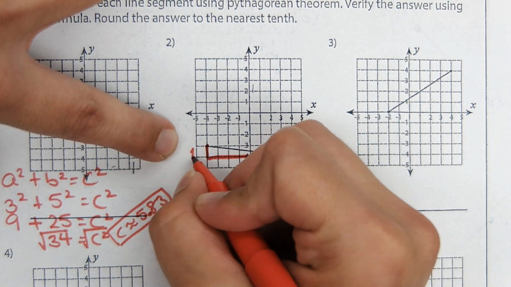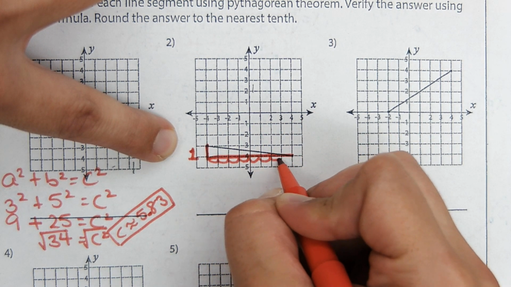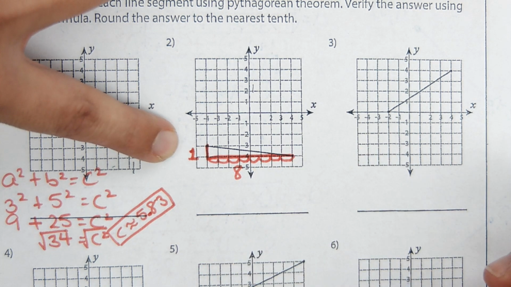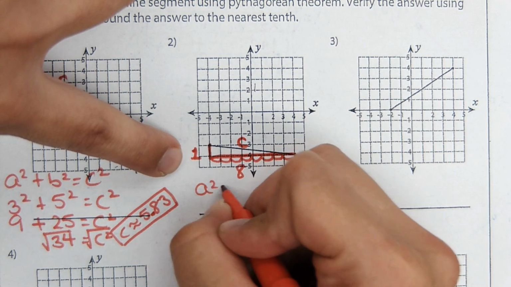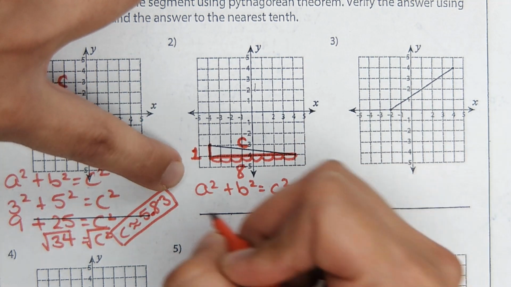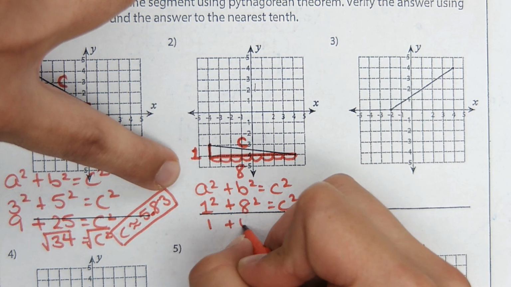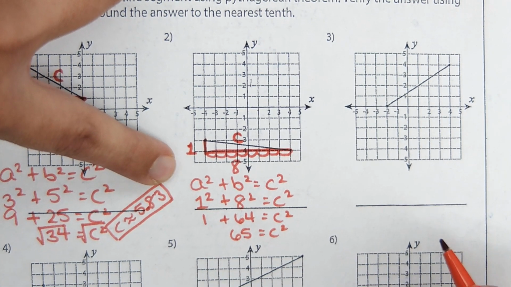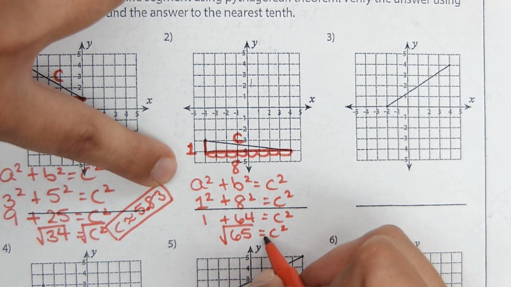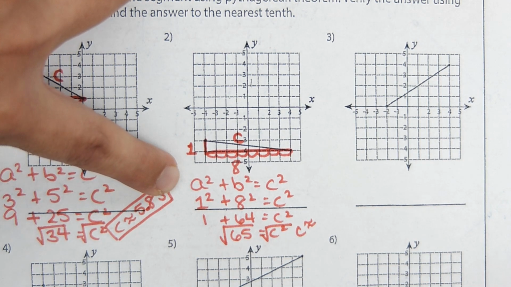Let's see, so this is 1 unit. And then this here, 1, 2, 3, 4, 5, 6, 7, 8. And then the hypotenuse would be c. So a squared plus b squared equals c squared. 1 squared plus 8 squared equals c squared. Square root of both sides, and then c equals square root of 65 is 8.06.